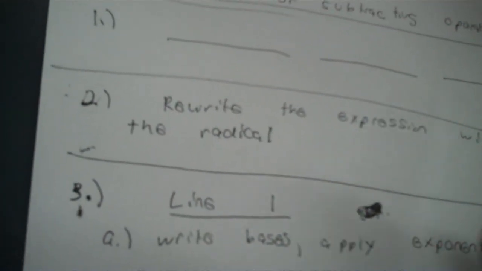Now first, if you see a radical, you need to rewrite the expression without the radical. So you make a parentheses to the 1/3 power. And we have 250 x to the 7th, y to the 9th. Okay, line 1, write the bases, apply exponents. You get 250 times x times y.